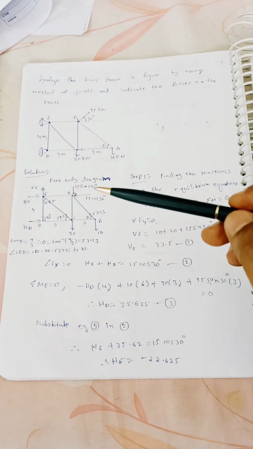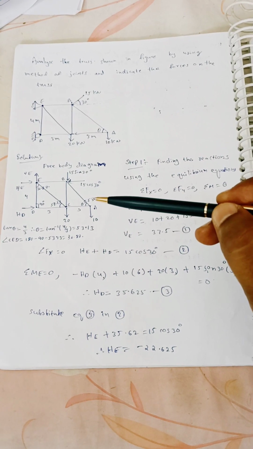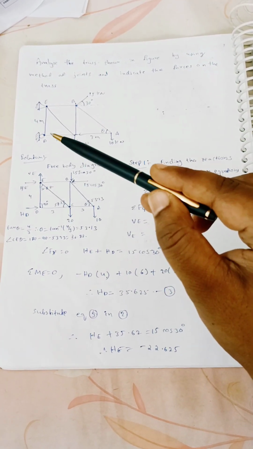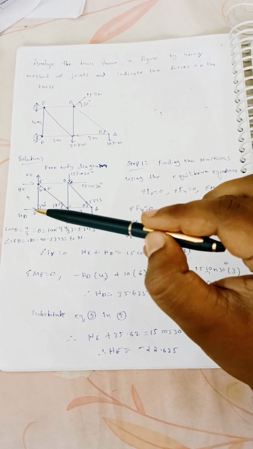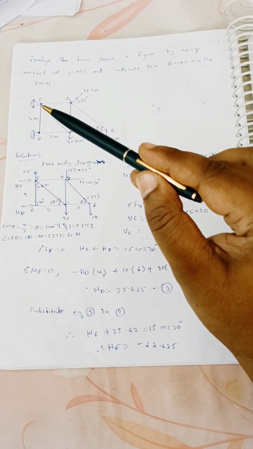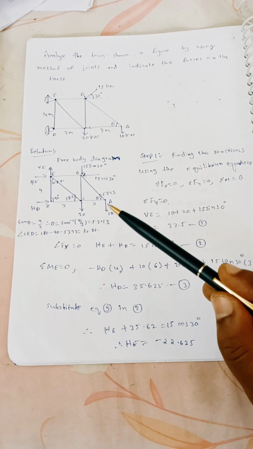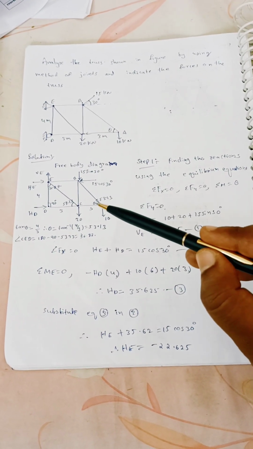First of all, let us draw the free body diagram. We'll remove the supports and show the forces. For a roller support there will be one reaction, and for a hinged support there will be two reactions. This angle is theta.